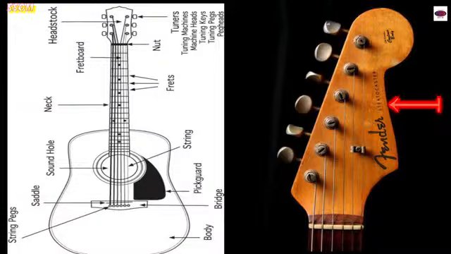Usually this is a rectangular piece that holds the tuning keys. This is the headstock. Here the strings of your guitar wind around the pegs. You can see it can be in a golden color or a silver color.